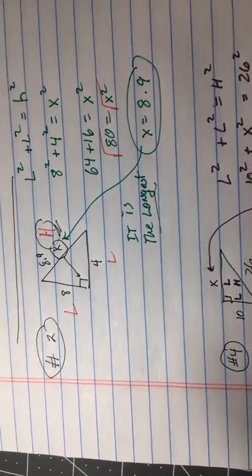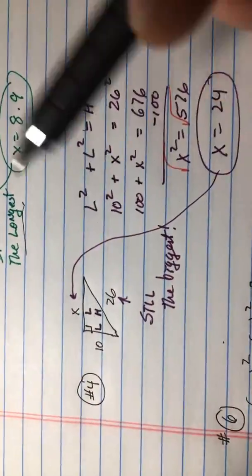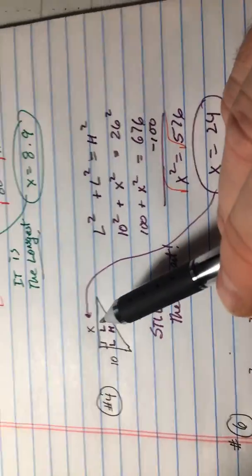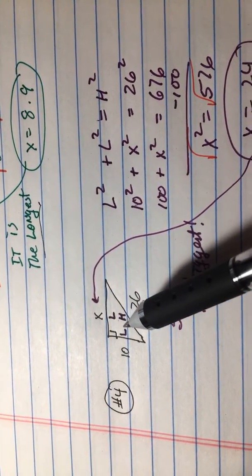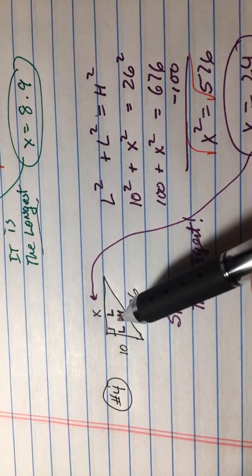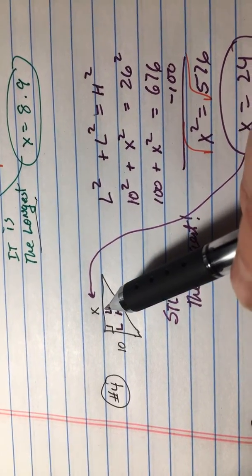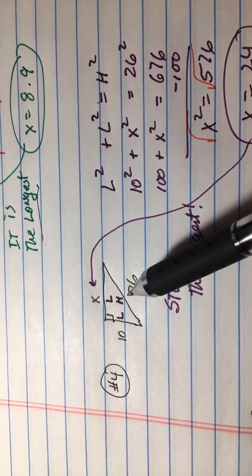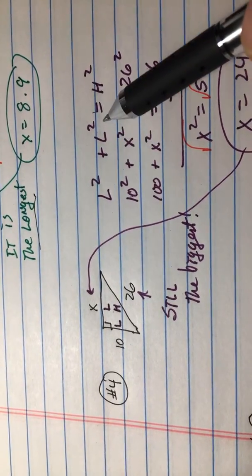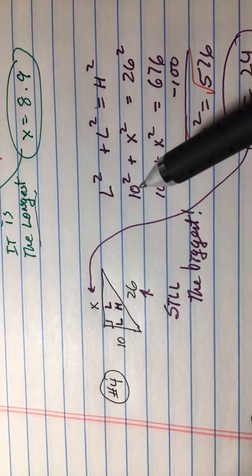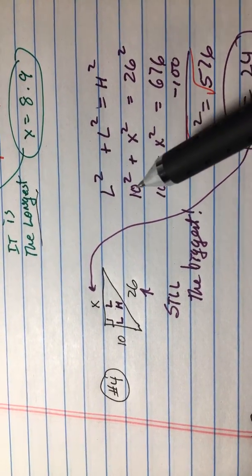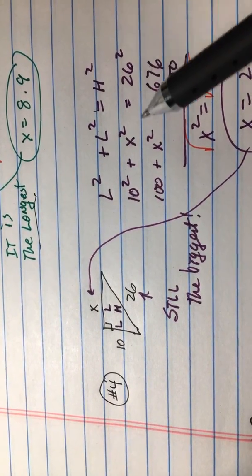Okay. Now let's look at number 4 because the x is in a different spot. It's over here on a leg. So again, I just kind of labeled them leg, leg. Those are the two that make the 90, leg, leg, hypotenuse. You could do A, B, and C if you wanted to. And I plug into leg squared plus leg squared equals hypotenuse squared. So my two legs are 10 and x, so I plug those in. And again, you could have x and 10, x squared plus 10 squared equals 26 squared.